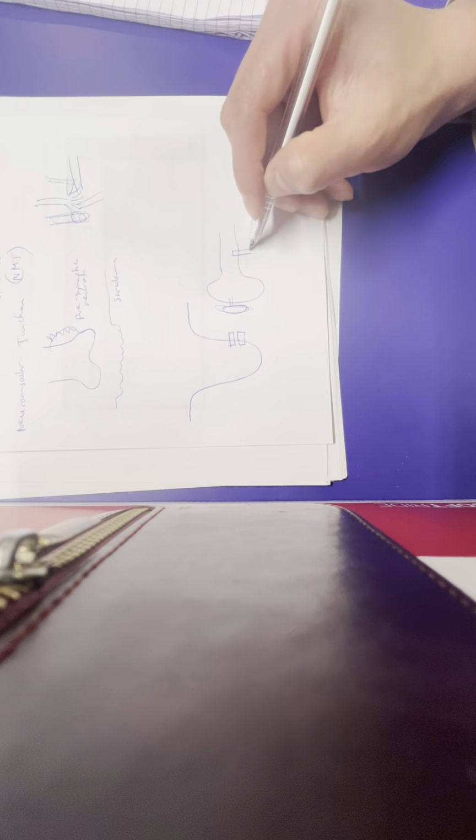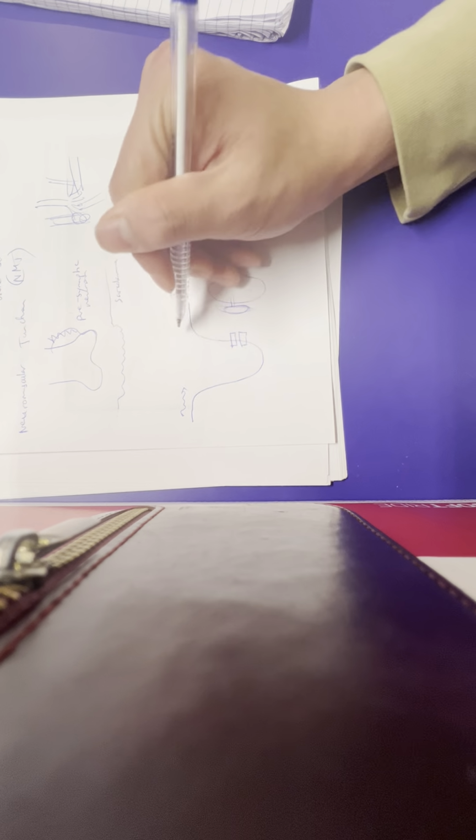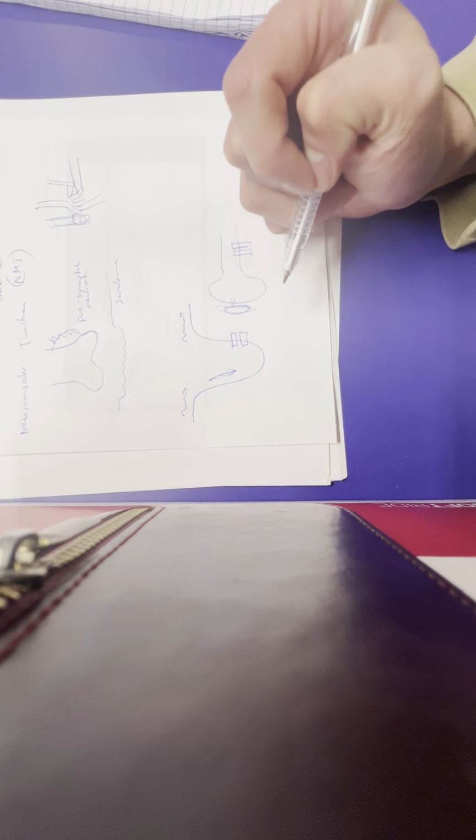Right, so the action potential travels along the sarcolemma and down into the T-tubules, like that. As the action potential reaches the T-tubule, the DHPR, a voltage-gated protein channel, will be activated.